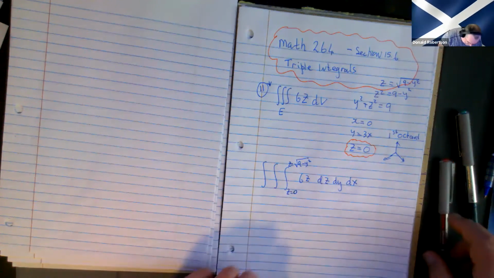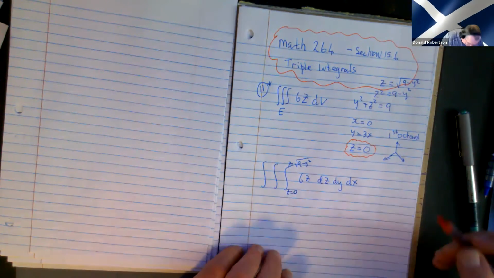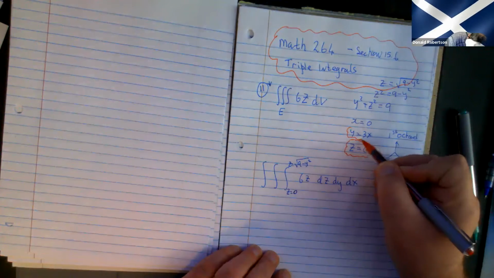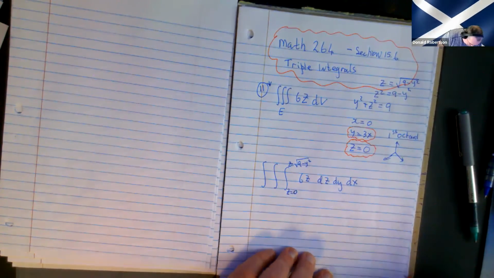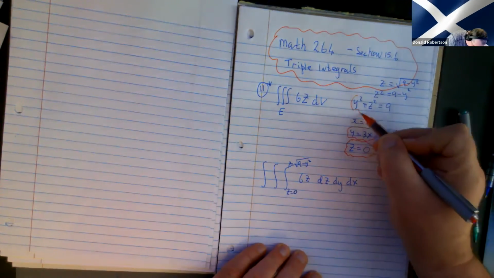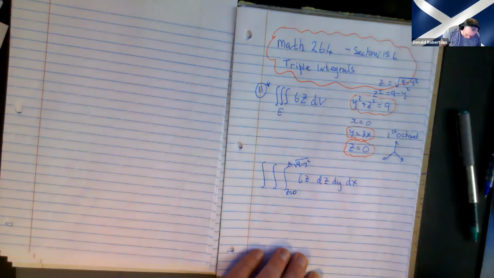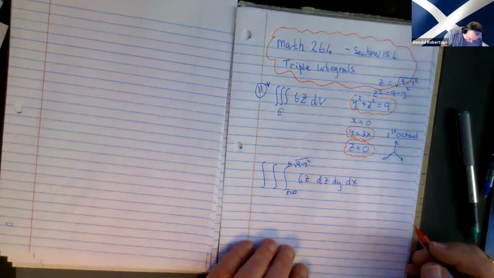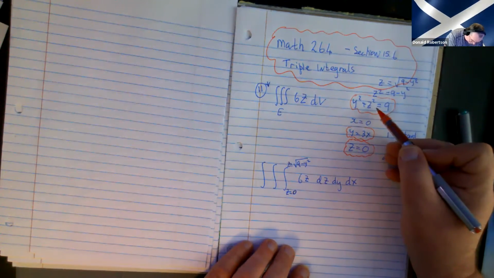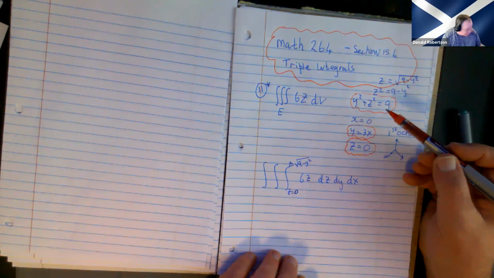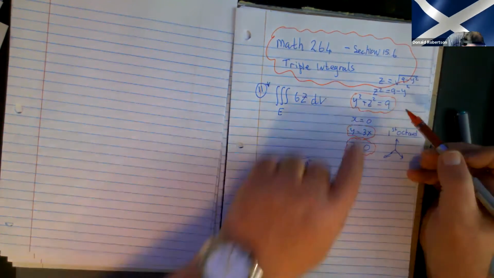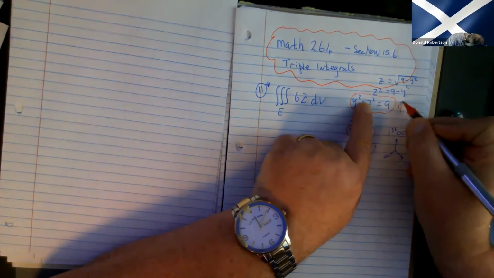Okay, so let's work on this guy, and this guy. Well, y equals 3x is good. And if you think about what you can then get, if you make z 0, what you're getting is y squared equals 9.